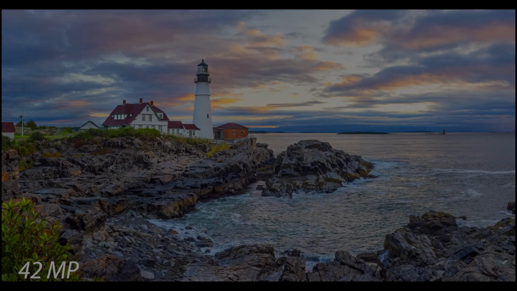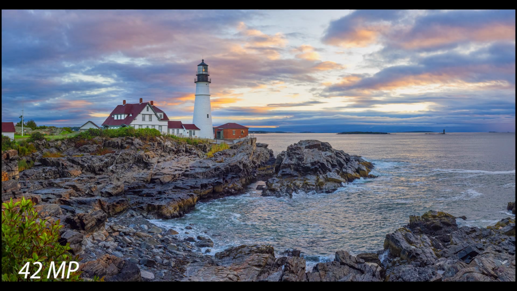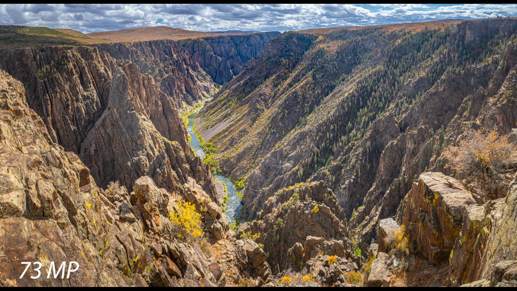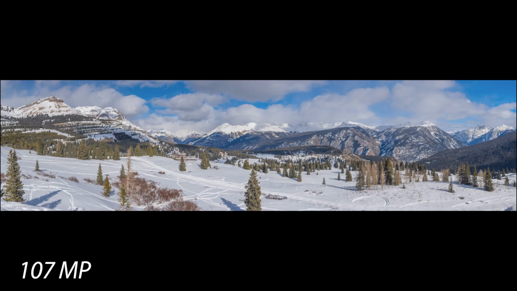Now this particular mode, I thought I was going to use it a lot. Turns out I don't use it as much. I thought I was going to, because when I see a scene that I feel needs a really big file, I frequently shoot a multi-stitch panoramic. I looked in my Lightroom catalog and found a bunch of images that ran from 40 megapixels all the way up to 107 megapixels, each shot with my 20 megapixel OM1.